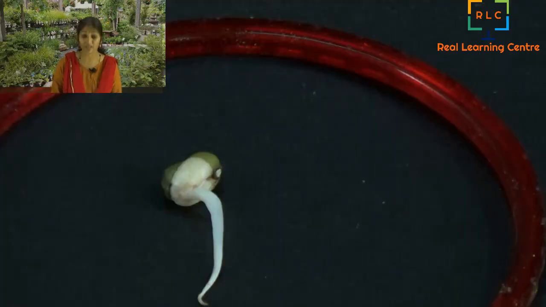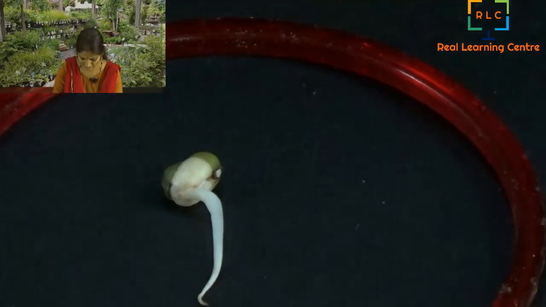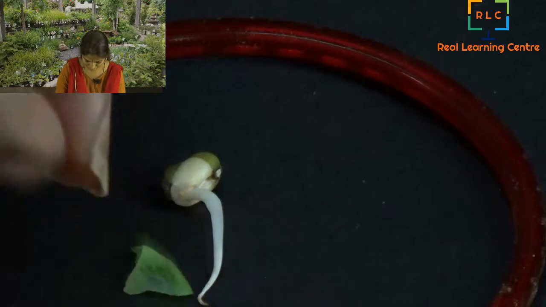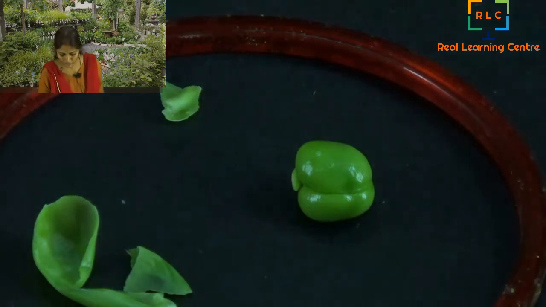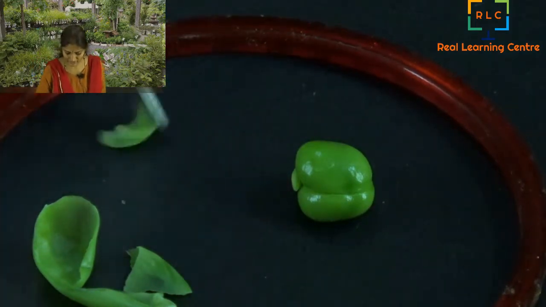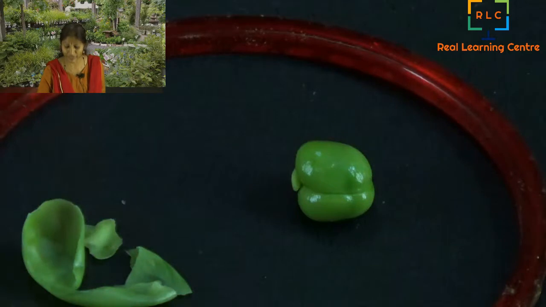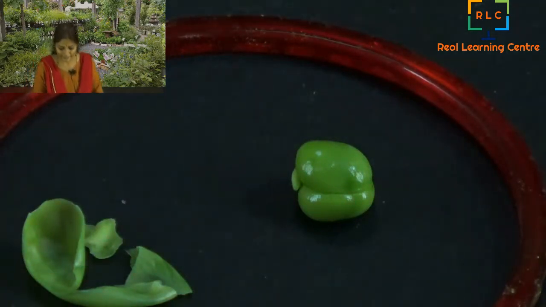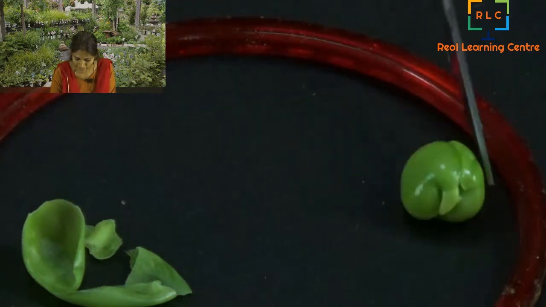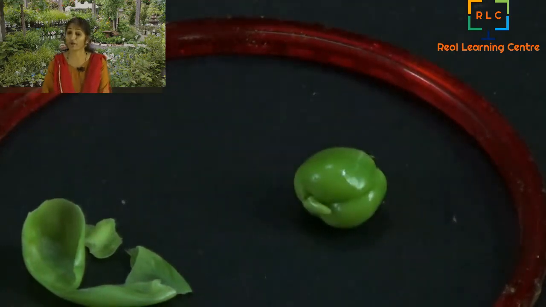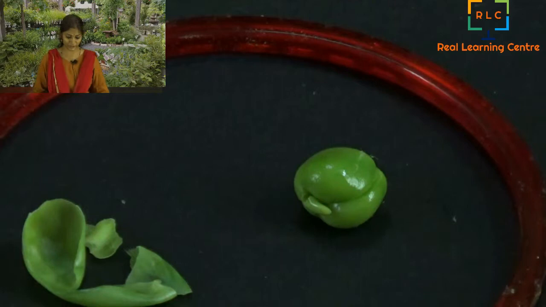you see that there is a seed coat. Let us see the seed coat here. So here we have the pea seed in which we have taken out the seed coat, and right in front of us we have a seed of pea which is devoid of the seed coat.